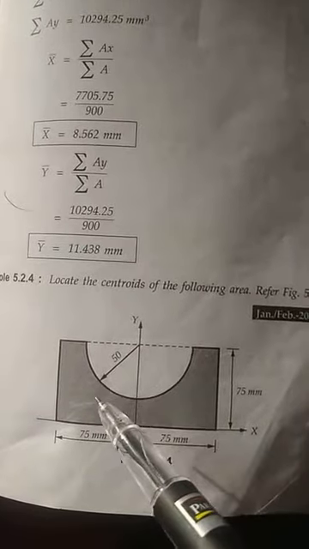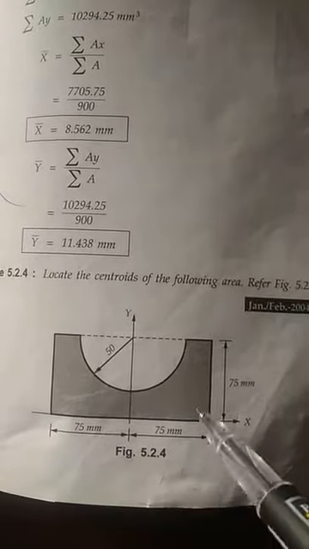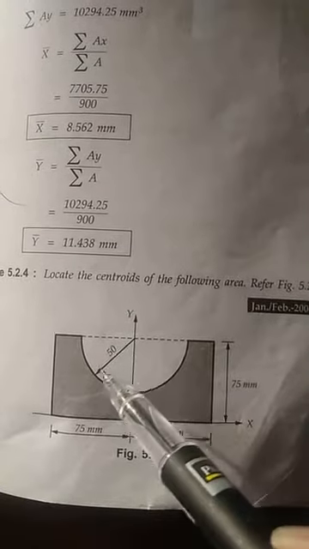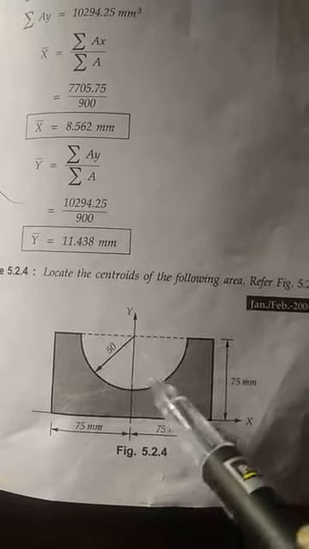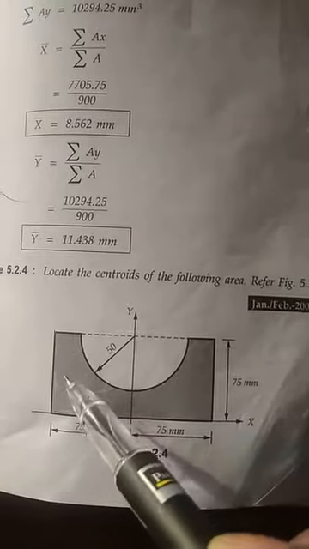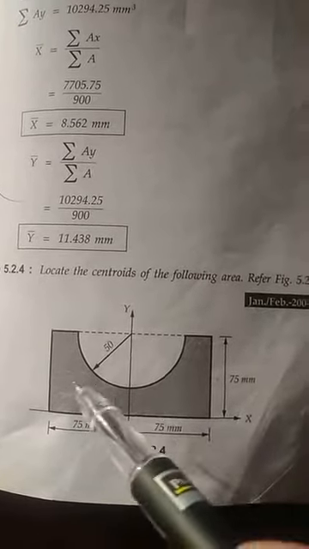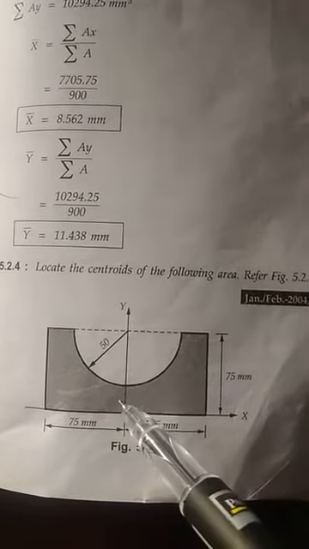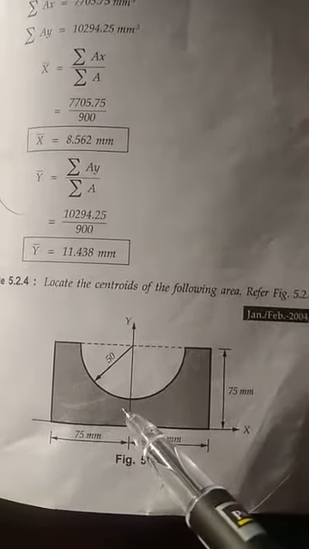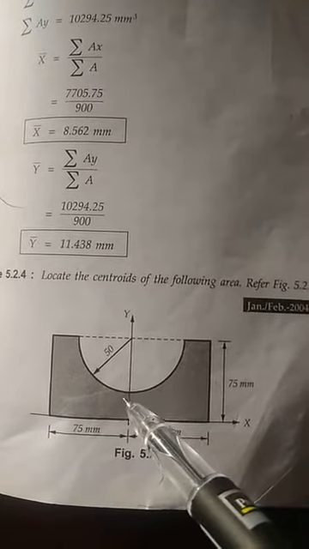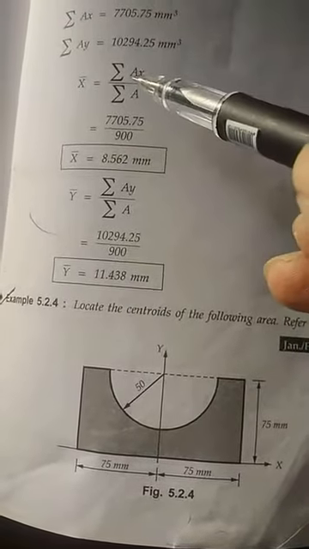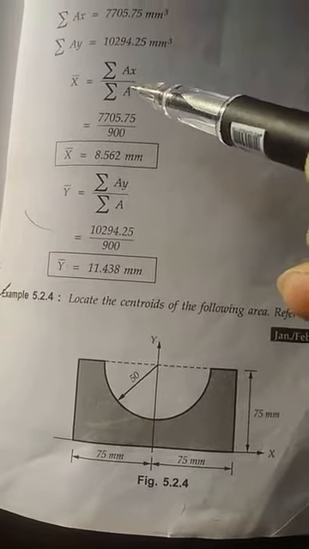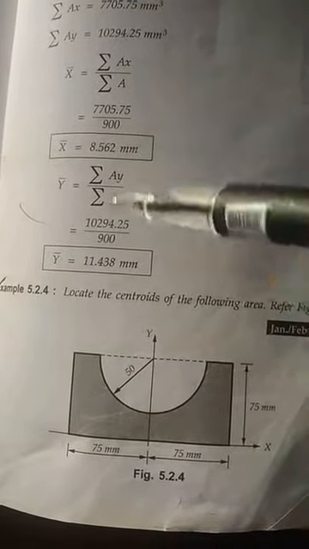So what you have to do is, take the full rectangular section, find the area of the rectangular section, and minus the area of the semicircle. For the black, hatched portion of this section, you find the centroid. Use the same formula, sigma ax divided by summation of a. By using this formula only, you find it.